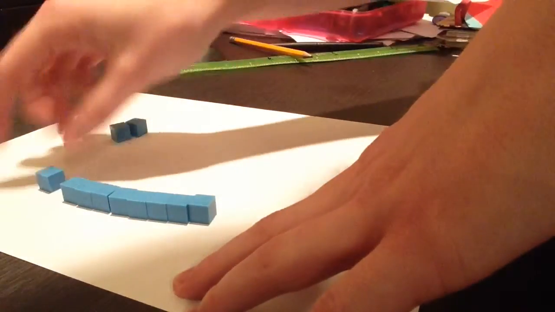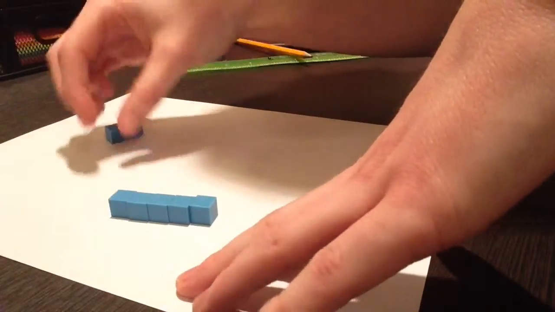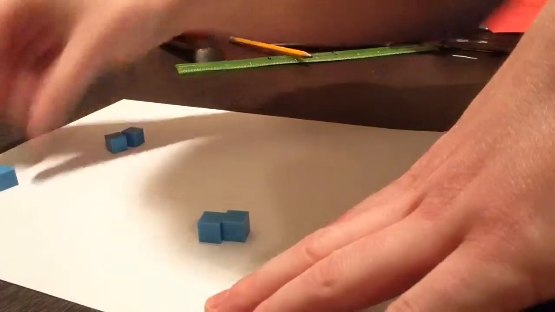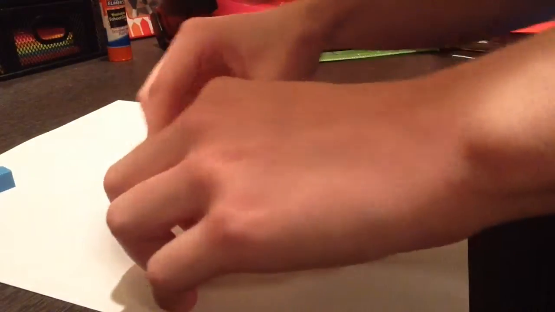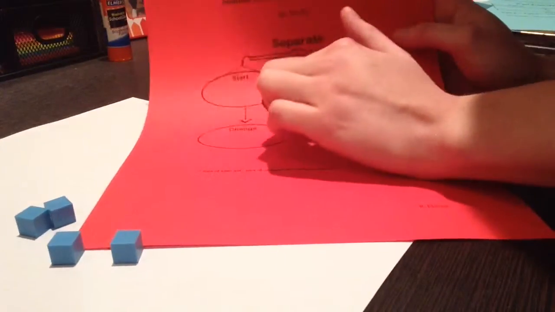1, 2, 3, 4, 5, 6, 7, 8. So now how many kittens was I left with? I was left with 4. 1, 2, 3, 4. 4 kittens. So now, if I were to take this out again, in my start, what would I put in there?